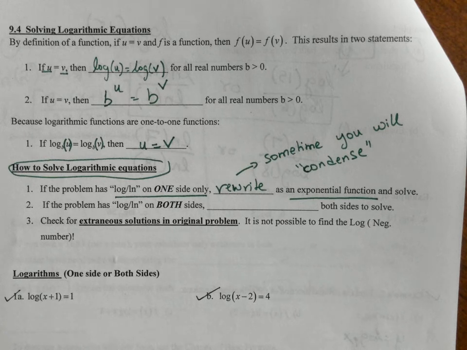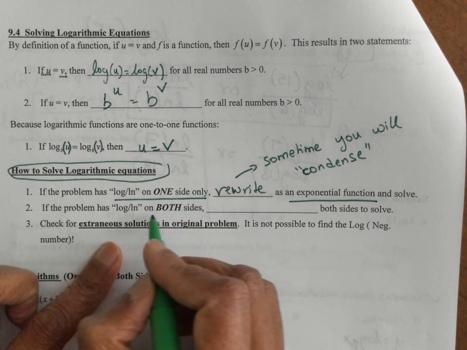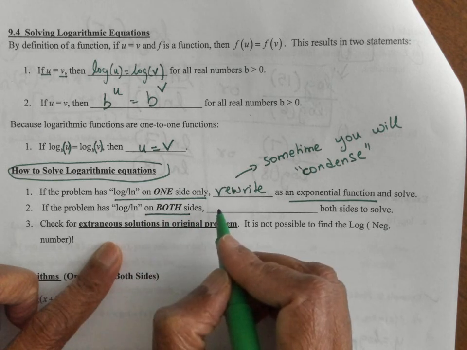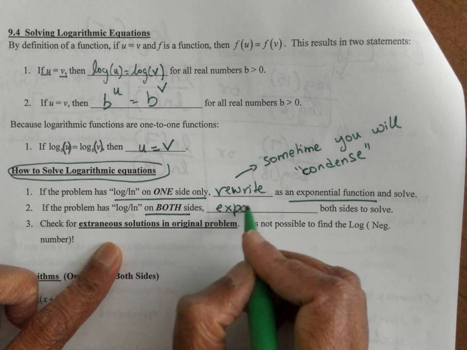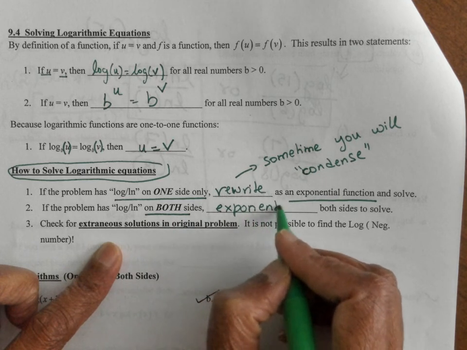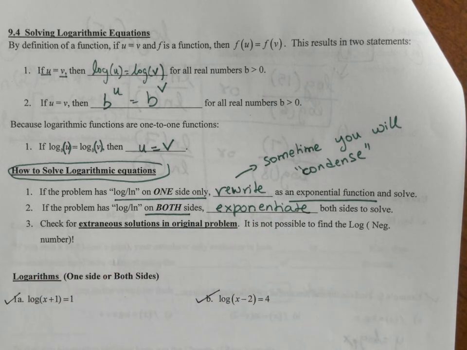If the problem has log on both sides, then you will exponentiate both sides. That means basically you will take the exponent of the log. So two kinds: one is if you have log on one side, one is if you have log on both sides.